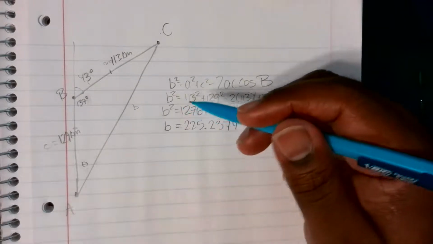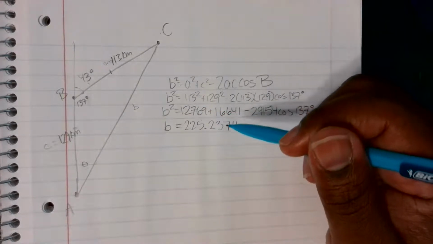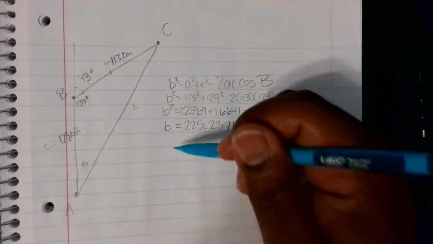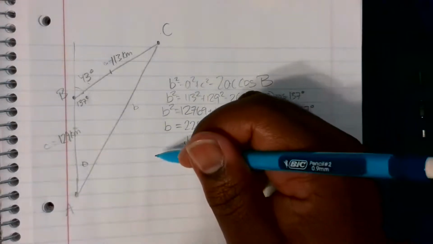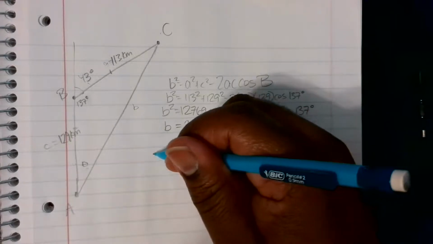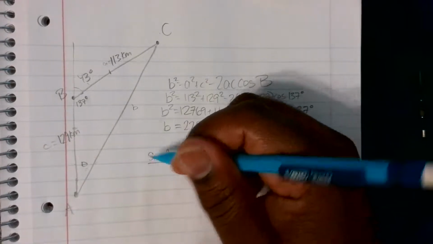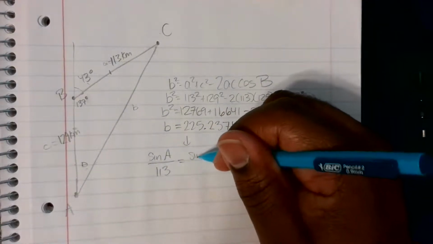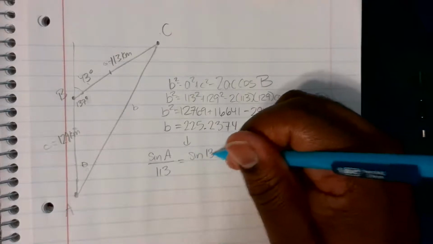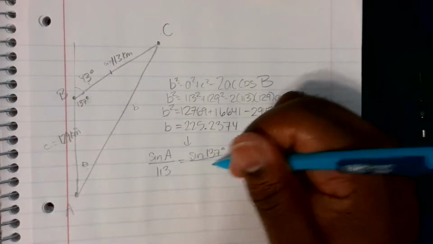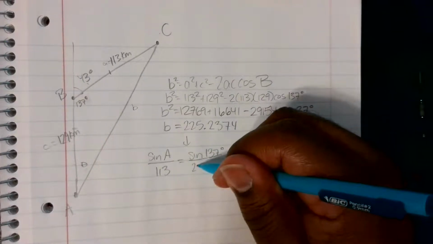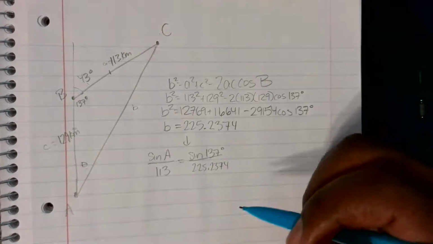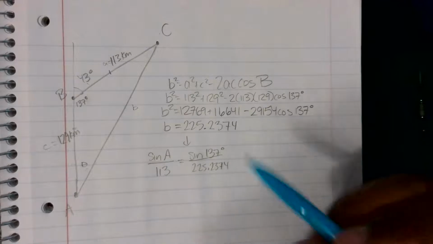All right. At this point, I have all 3 sides. So then I go sine of A over whatever A is, which is 113, is equal to sine of B, which is 137, over little b, which is this 225.2374. Again, normally I wouldn't round it at all, but they said I could, so I will.